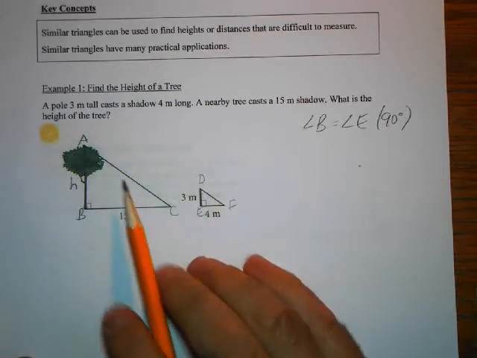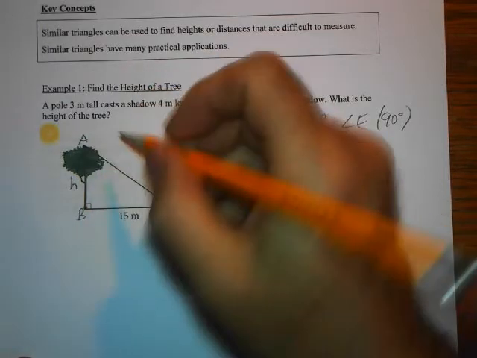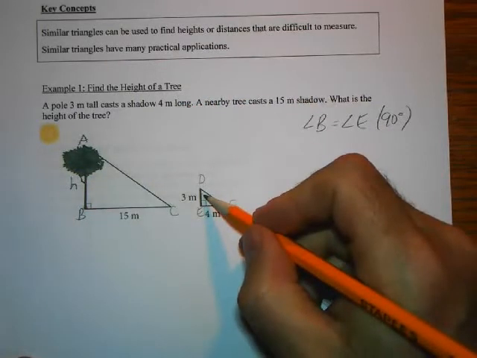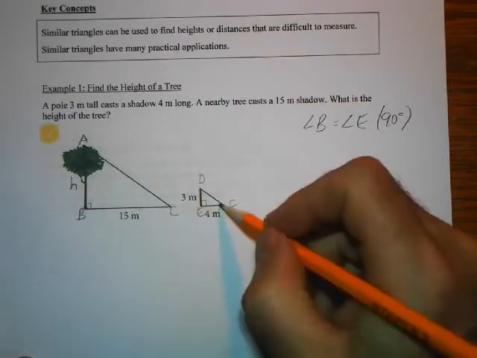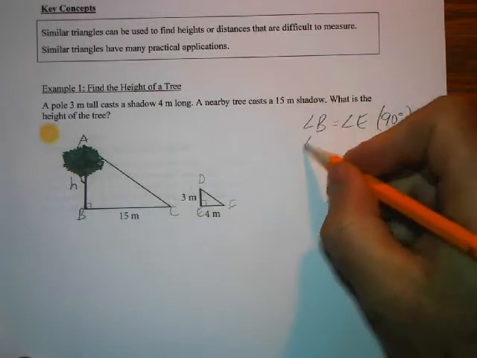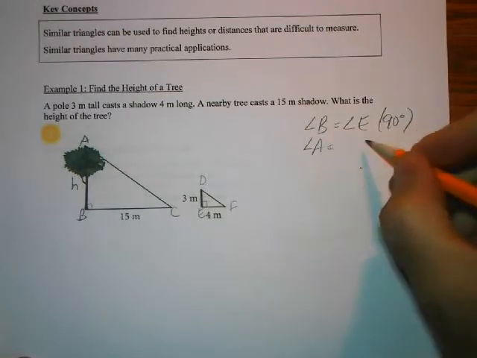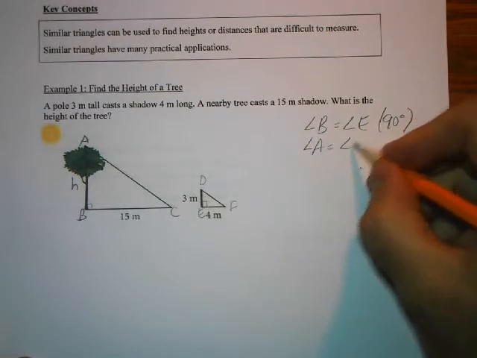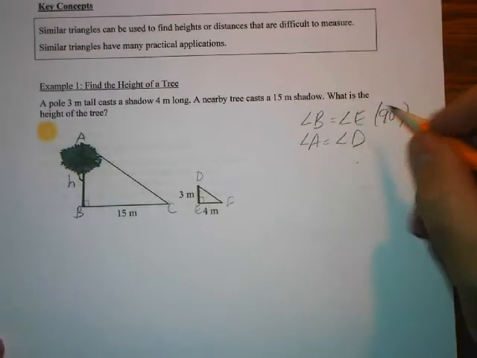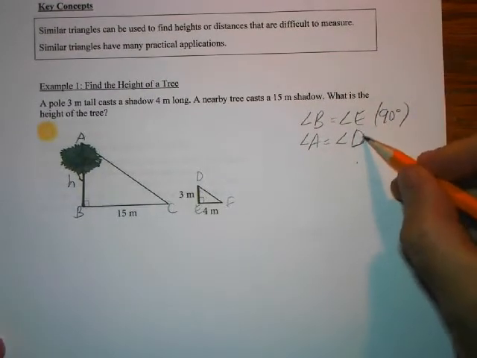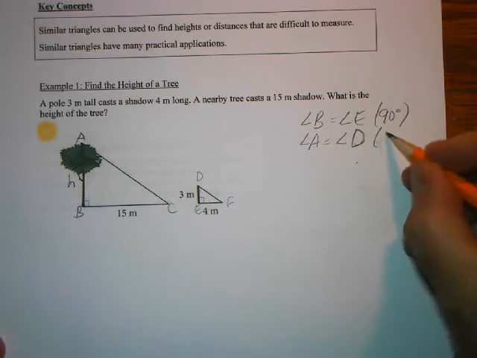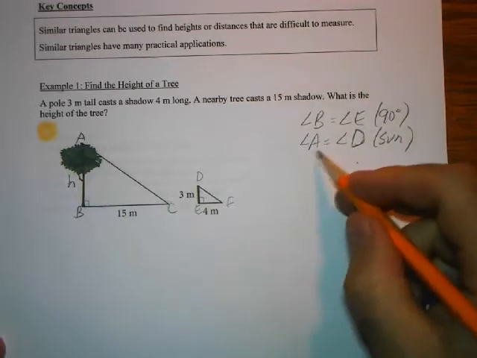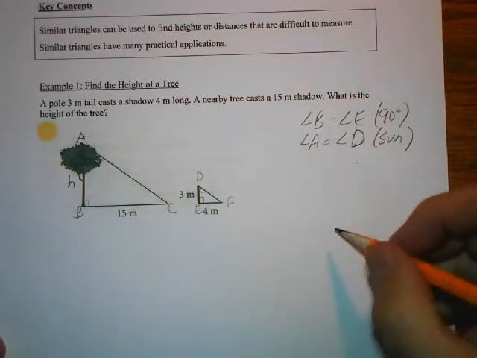If you've got two objects that are right beside each other, the angle here, angle A, is always going to be equal to angle D for the shadows. So that's the second set of angles we know is equal. Angle A is equal to angle D, and for a reason, I'd like you to show me why this is true. All you have to put is the word sun. The sun casts the shadow at the same angle.